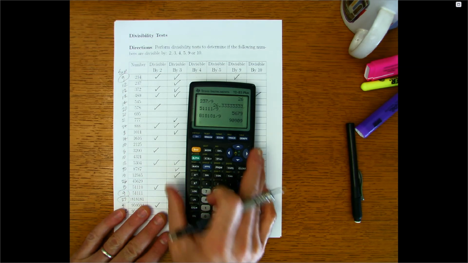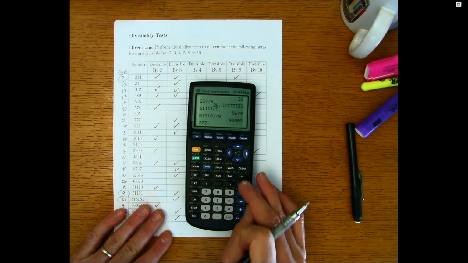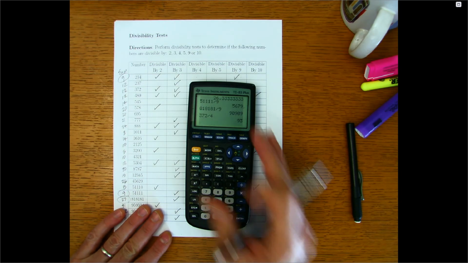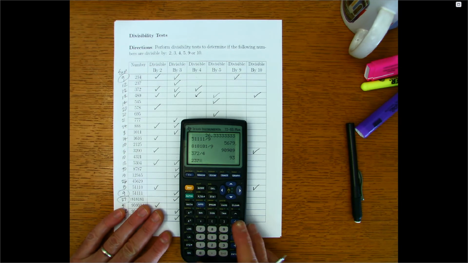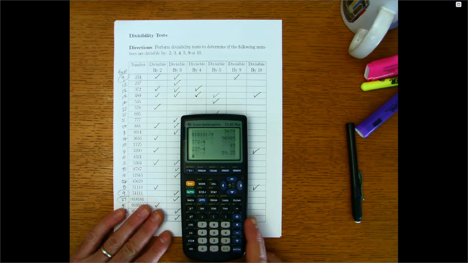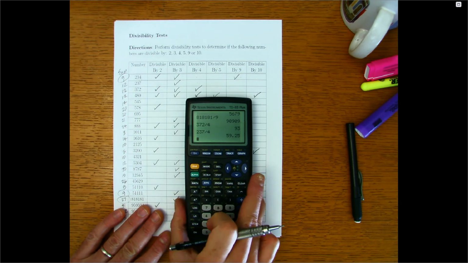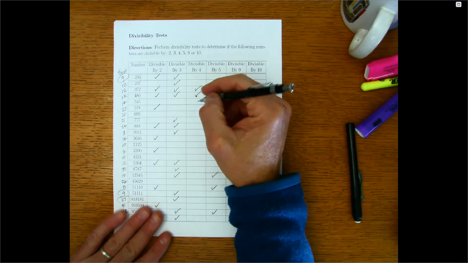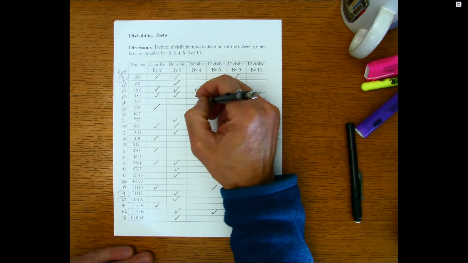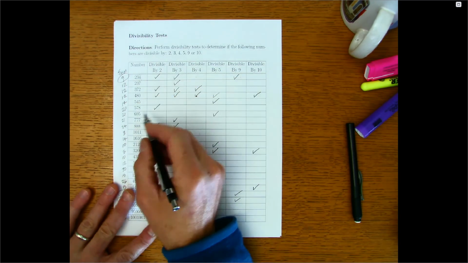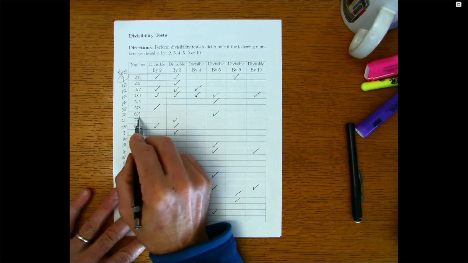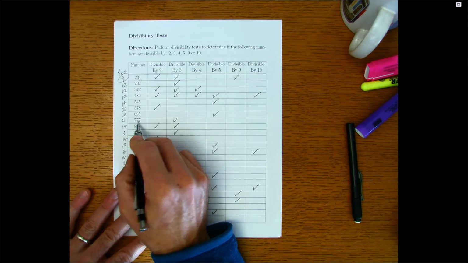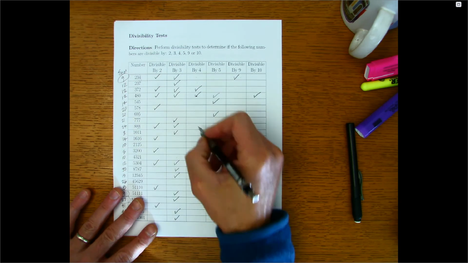Just to make sure you're understanding, if we take 372 and divide it by 4, sure enough we get a whole number. If I take 237 and divide it by 4, this should not go in evenly. No, it doesn't. So it does seem to be working. Let's go ahead. 45 is not divisible by 4. 78 is not divisible by 4. 95 is not divisible by 4. 77 is not divisible by 4, but 88 is.